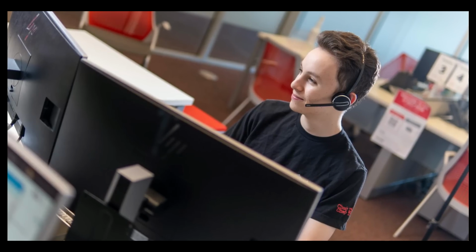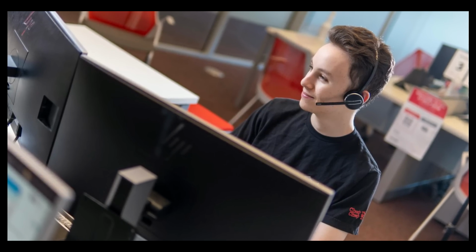So S Mode is really designed for students, businesses, organizations that have generally a central IT staff that can manage these machines. S Mode is good for that.